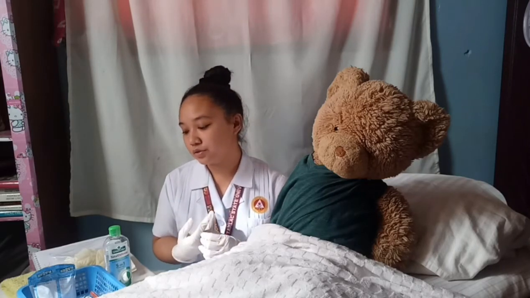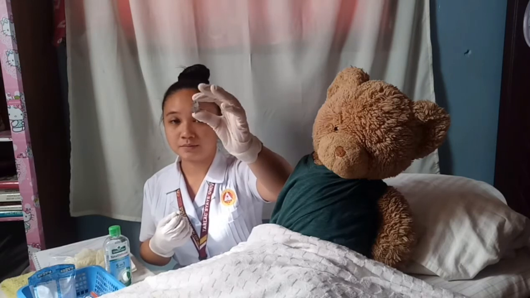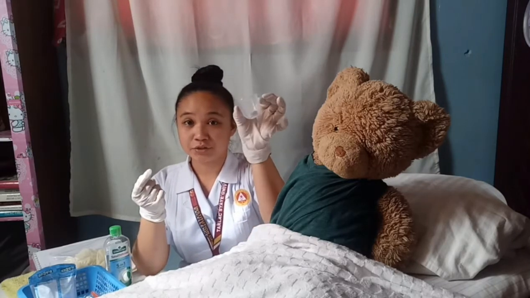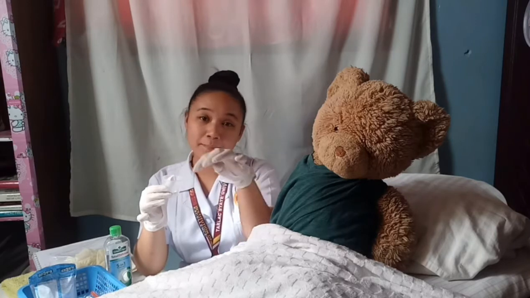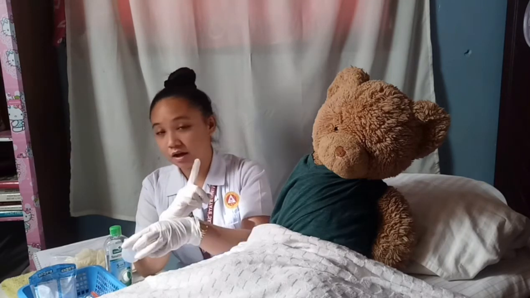And then now we need to prepare all the medications that we are going to use. For preparing the tablets or capsules, the first thing you need to do is get the medication with its wrap, still wrapped, and then put it on the disposable cup or the medication cup. Always remember not to open the medication yet. Only when you are at the bedside of your patient can you open or unwrap the medication. But as we are preparing it, do not open it yet.